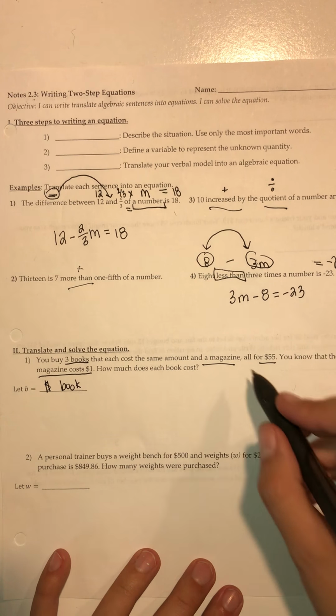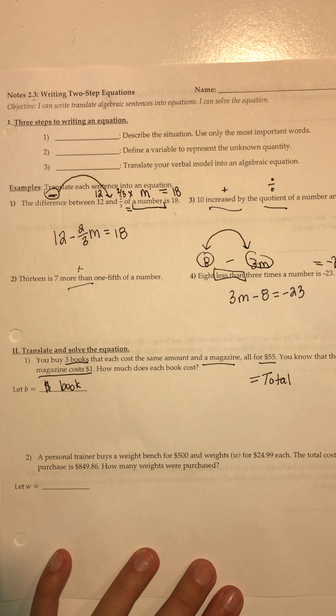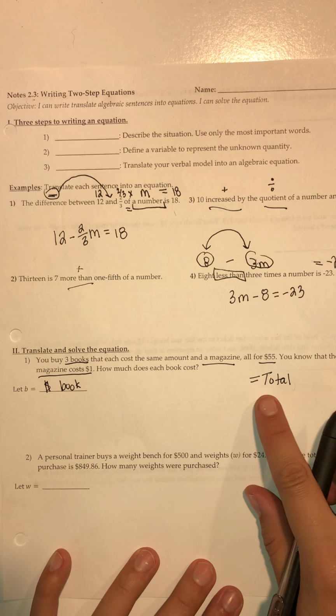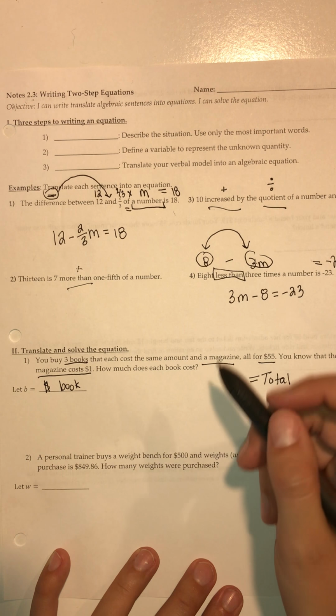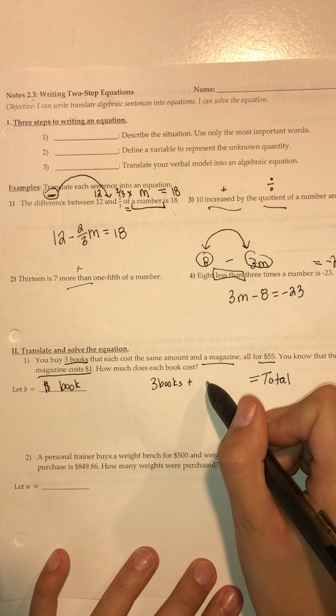Now, since I'm talking money, I know that I'm going to have a total amount. I have a total amount of money that I spent. Well, what did I purchase for that total amount? I bought 3 books and I bought a magazine.